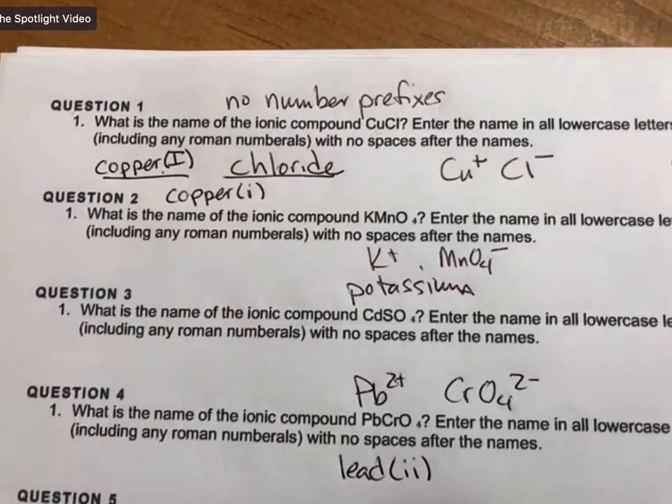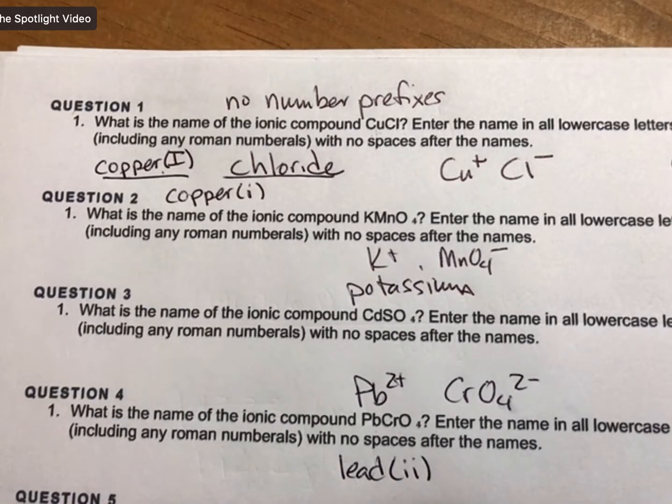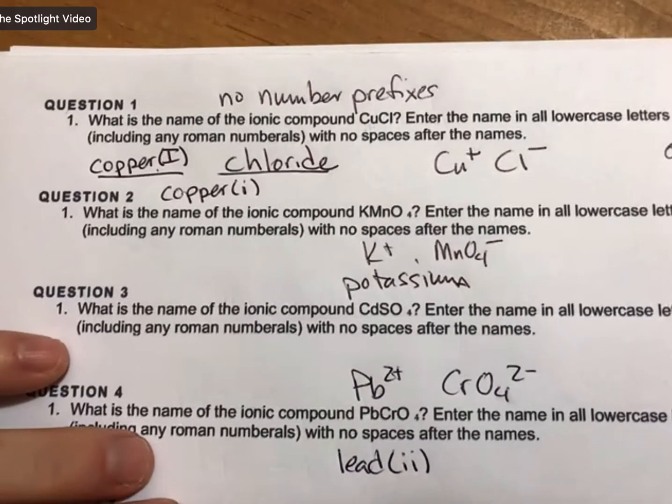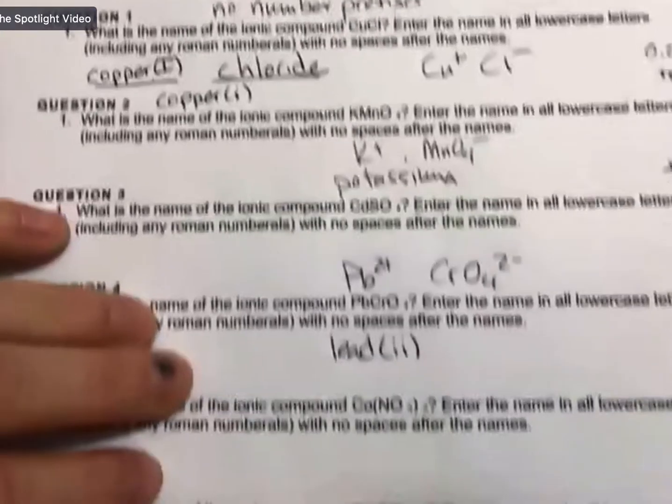But on your exam and on the homework, you'll get multiple tries. On the exam, you only get 3 tries to do this. But I feel confident that you'll get it by then. Any questions about that?